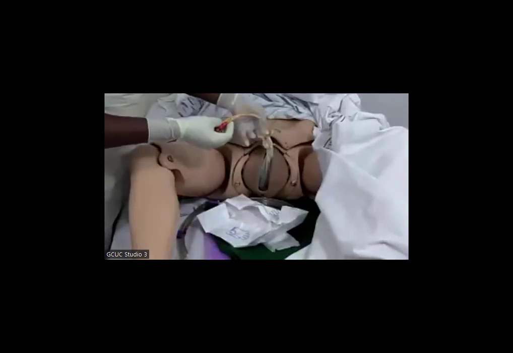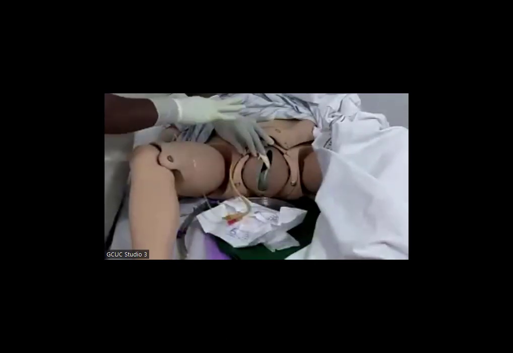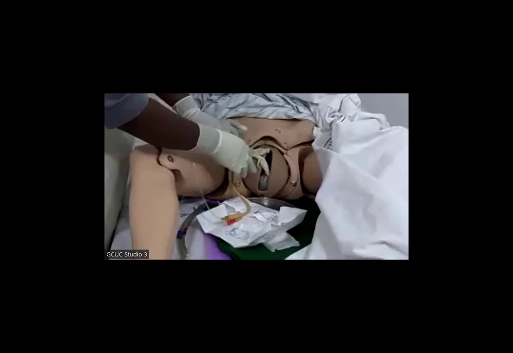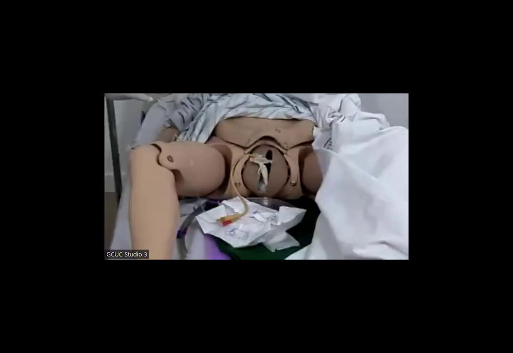Gradually, then we'll be draining, reducing until the whole lot, the 500 or the 300 mils that was set up, is drained out before the whole condom or the balloon tamponade is removed.